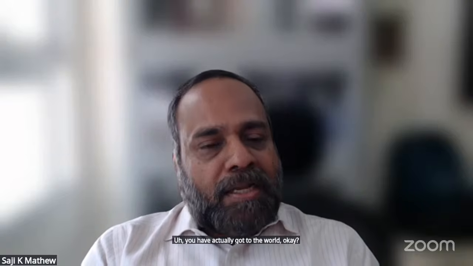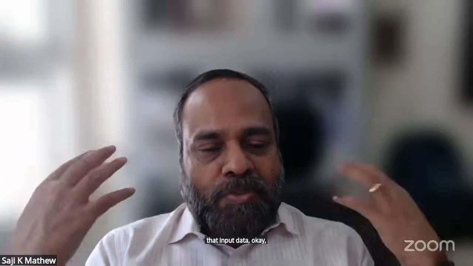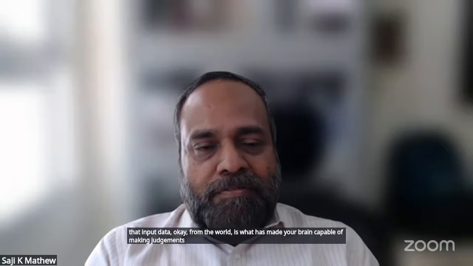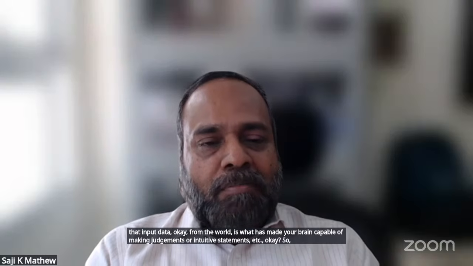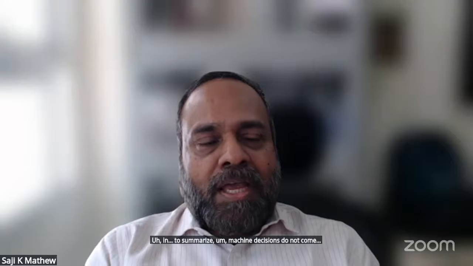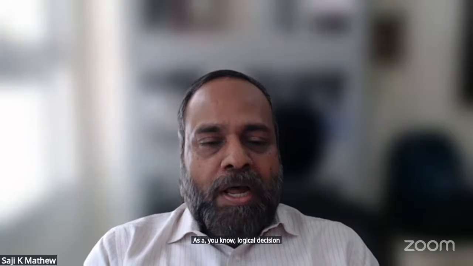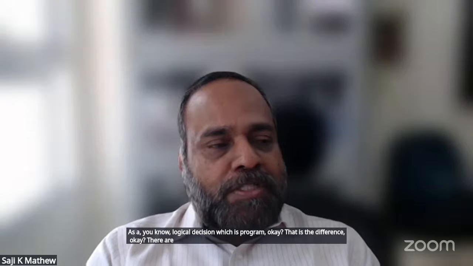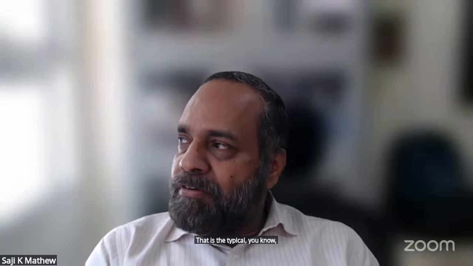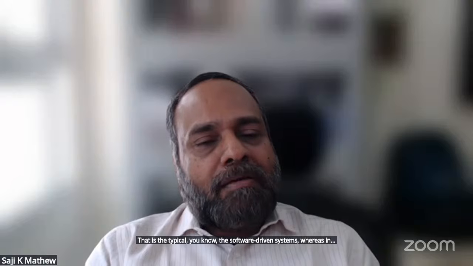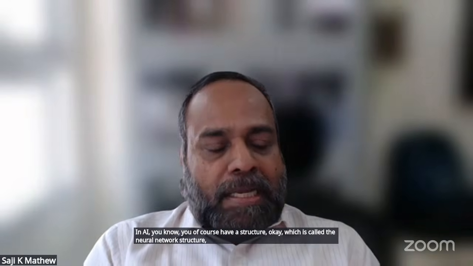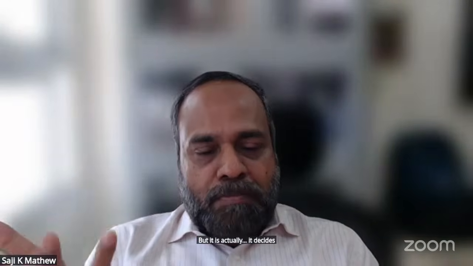And that input data from the world is what has made your brain capable of making judgments or intuitive statements, etc. So they are related, but to summarize, machine decisions do not come as a logical decision which is programmed. That is the difference. There are programmed machines where you program the rules. That is the typical software-driven systems, whereas in AI, you of course have a structure, which is called the neural network structure, but it decides its parameters based on data.